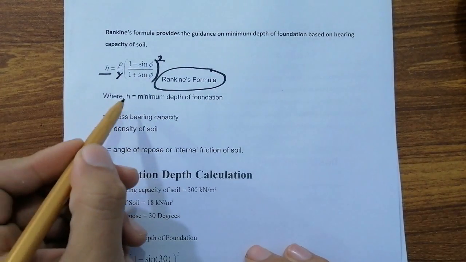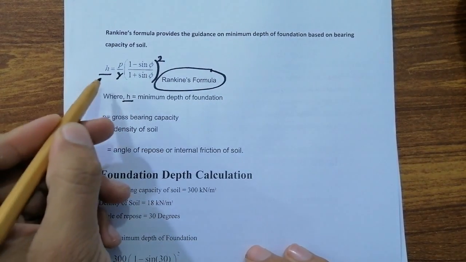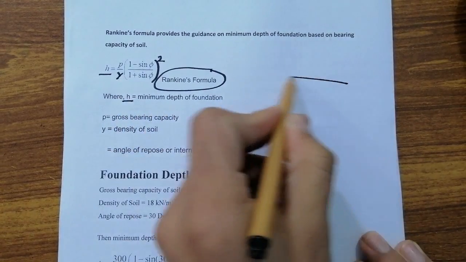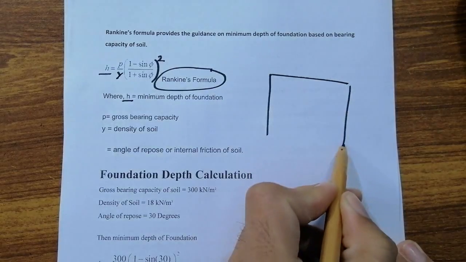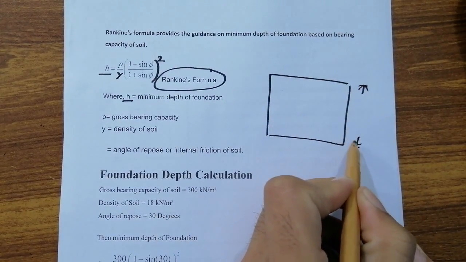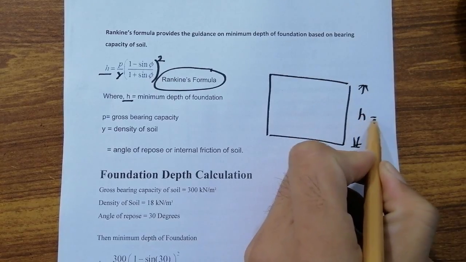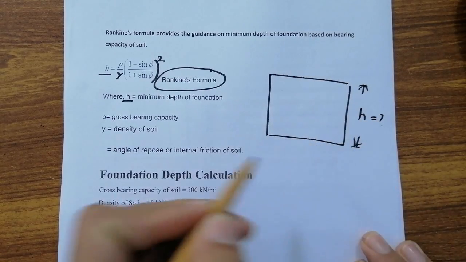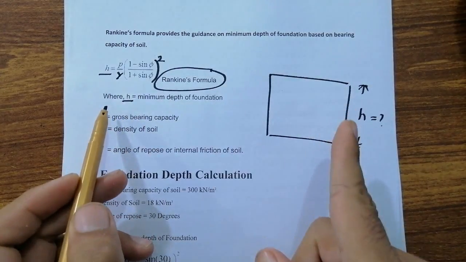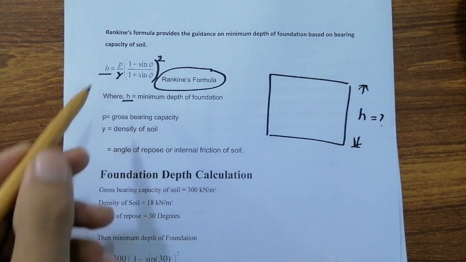Now guys, H is the minimum depth of foundation, as you can see. This is the depth of foundation, H, okay. It denotes H, depth of foundation.